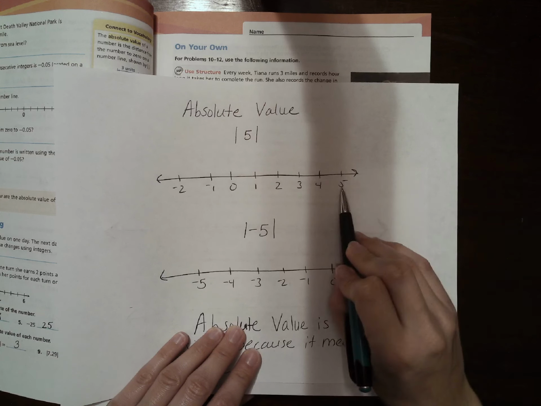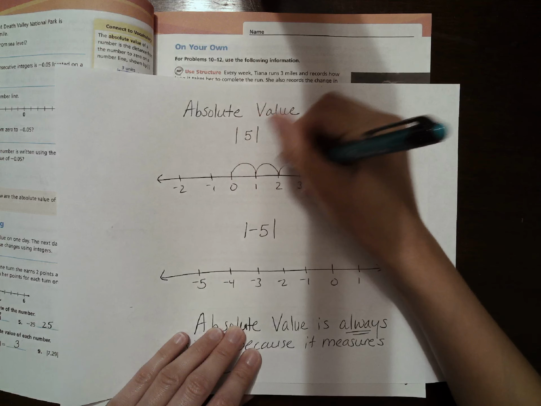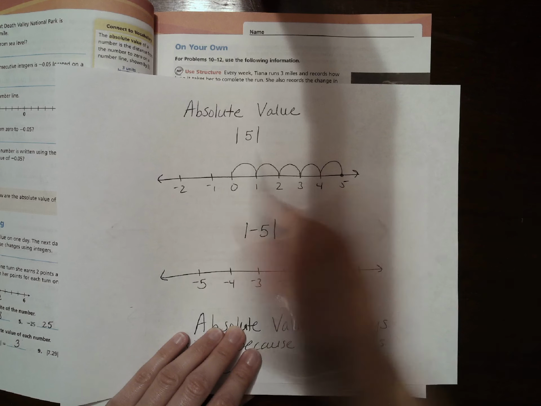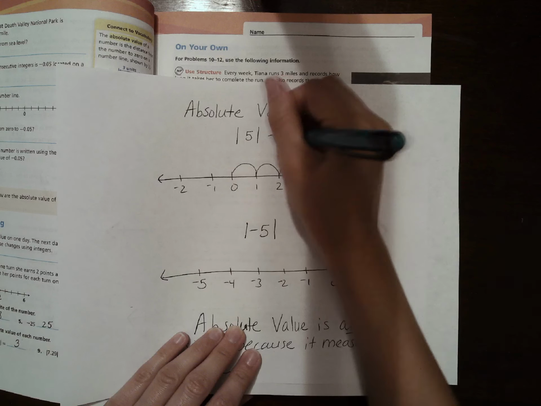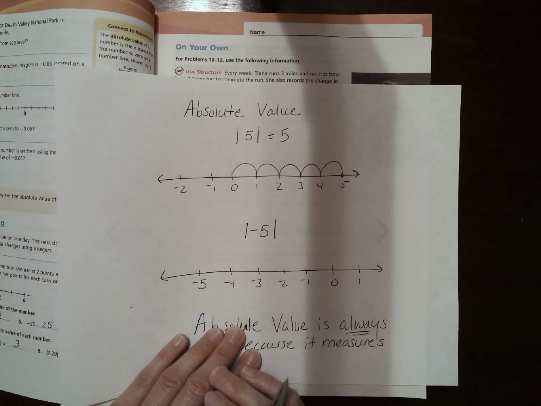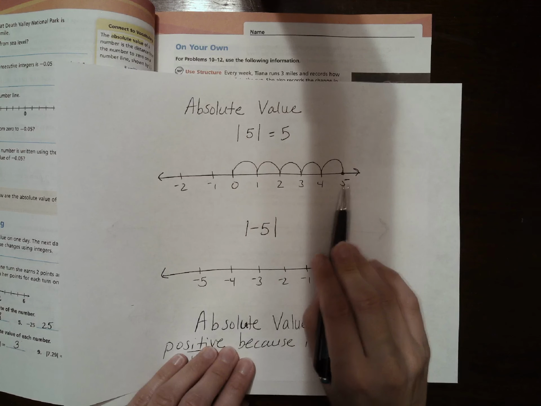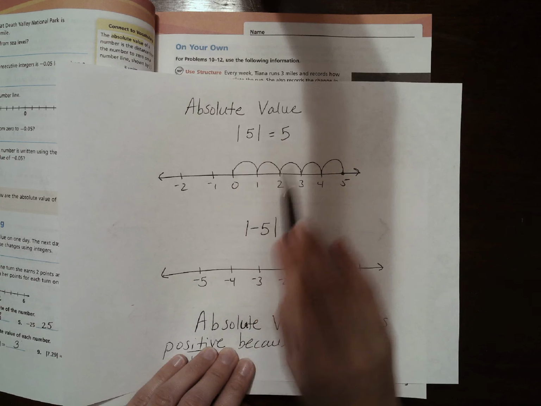Here is 5, so we are going to count. 1, 2, 3, 4, 5. So the absolute value of 5 is 5, because 5 is 5 units away from 0.